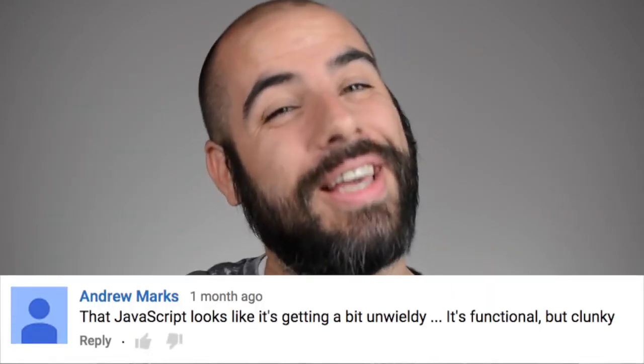Andrew put it best in the comments when he said that the JavaScript was a bit clunky. So I asked someone who's a lot better than me at JavaScript to come on the show and do a kind of code review for us. In the real world, things like this happen all the time. You might inherit a code base and you have to figure out what the original developer was intending.